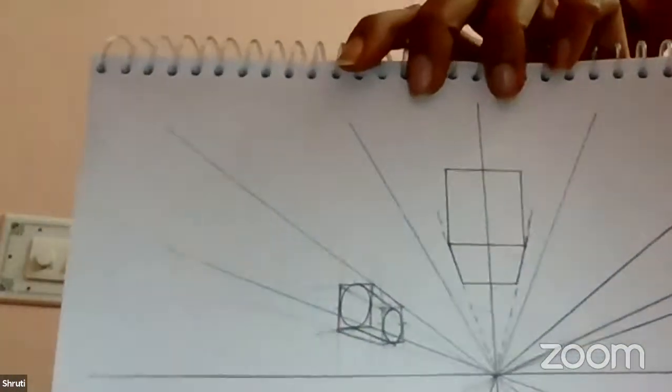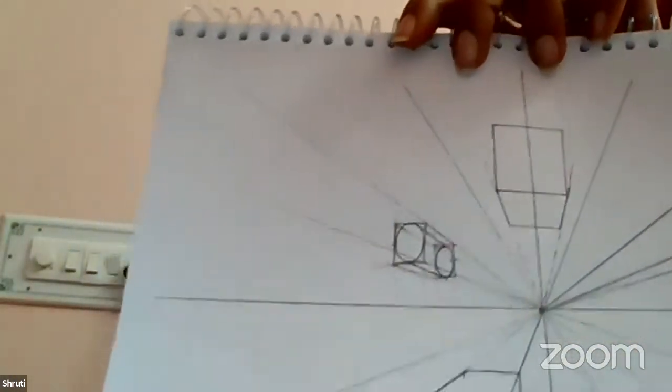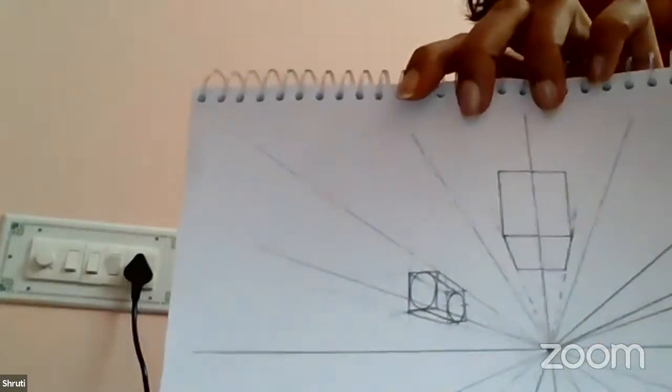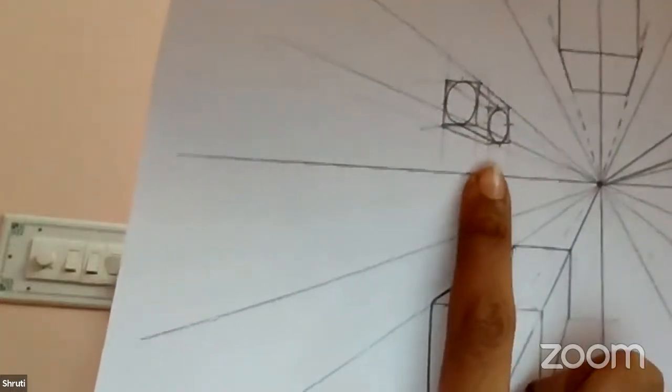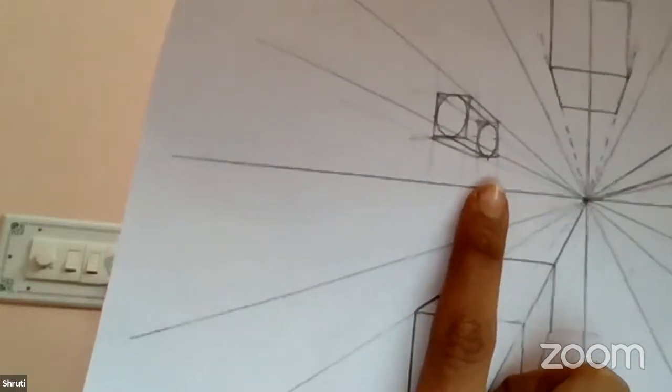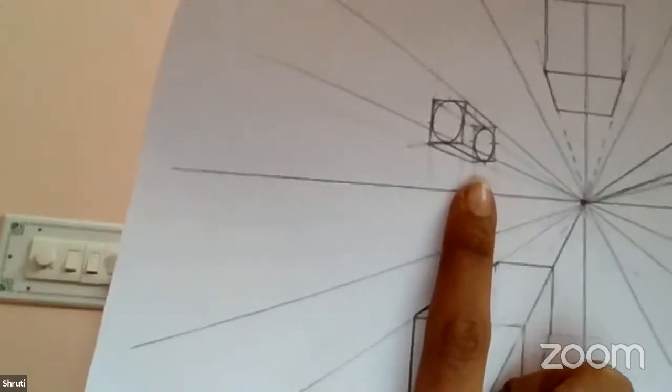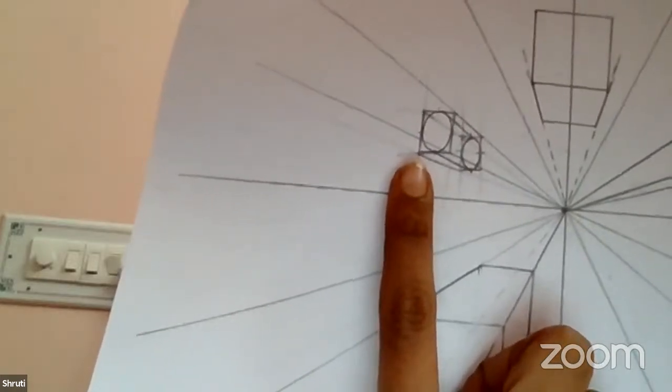I don't know if you can see it. This is mine. Is it visible? Yes. Yeah. So maybe something like this. Because we want to see the difference between the thing that appears smaller and the bigger. So the back of the cylinder will appear smaller because that is how we see things, no? What is closer to us would be bigger. What is farther is smaller.